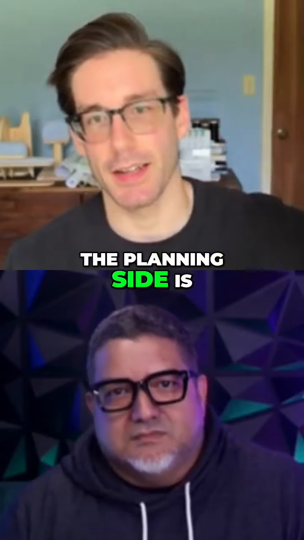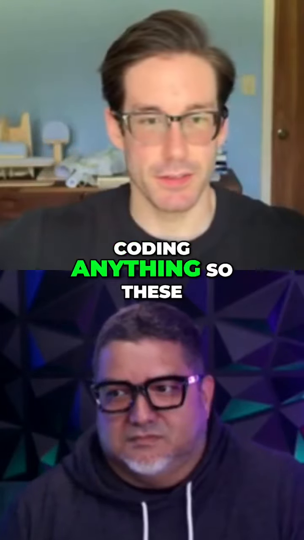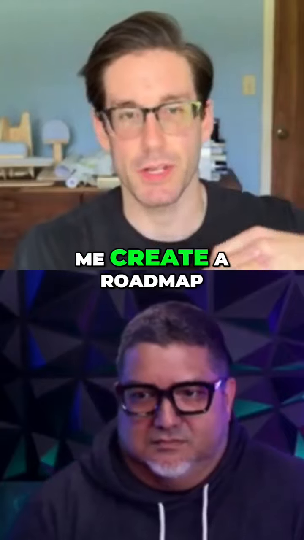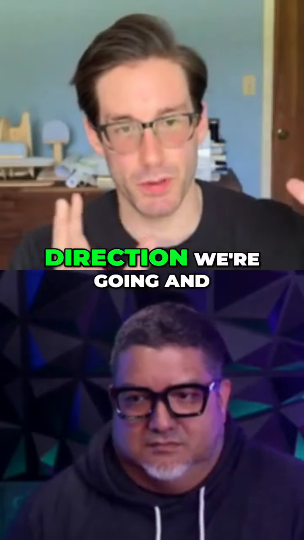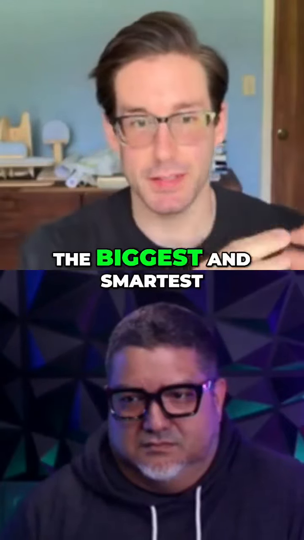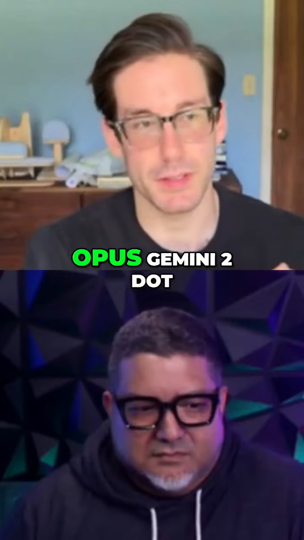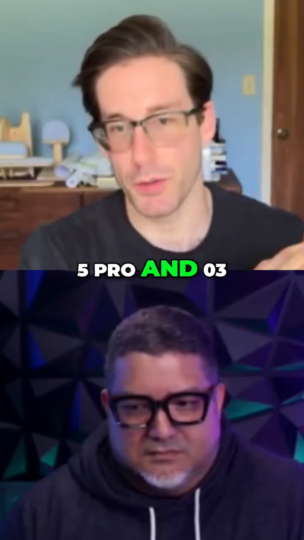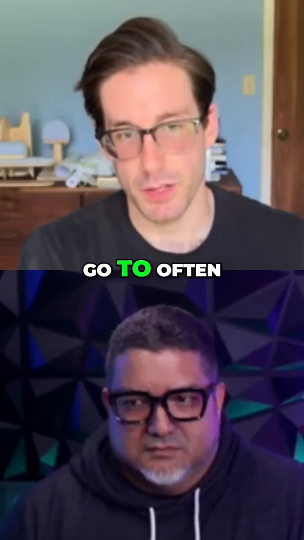So the planning side is before we actually start coding anything. So these are like the really smart models that help me create a roadmap and understanding of which direction we're going. And that's going to be the biggest and smartest models. So Claude 4 Opus, Gemini 2.5 Pro, and O3. Those are kind of the three that I go to often.